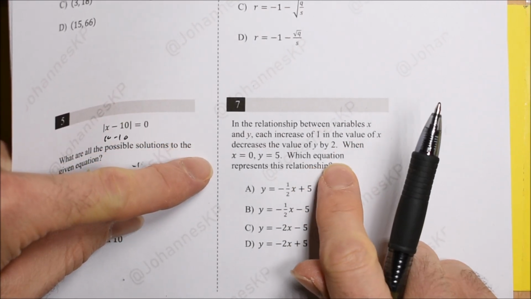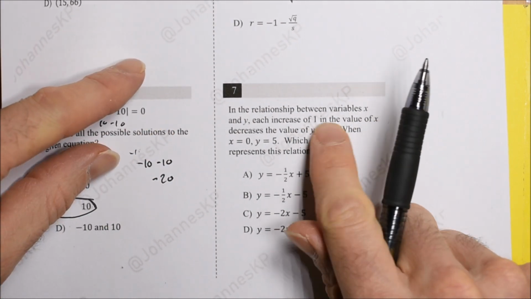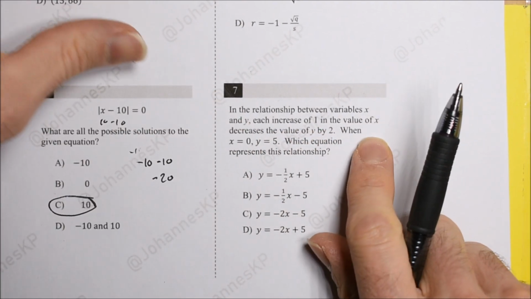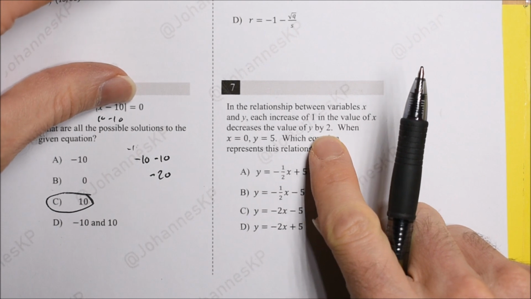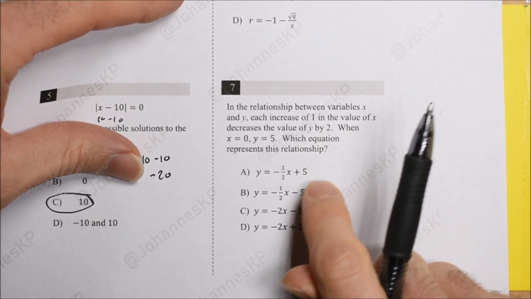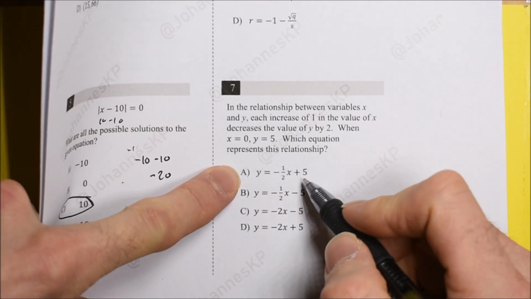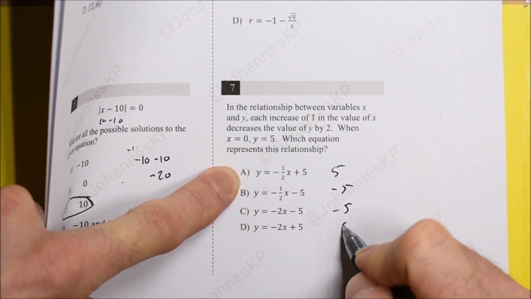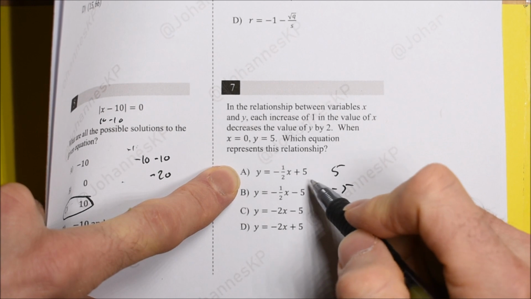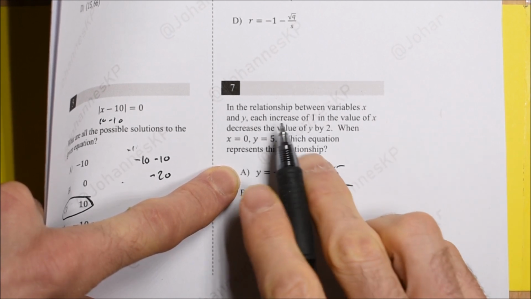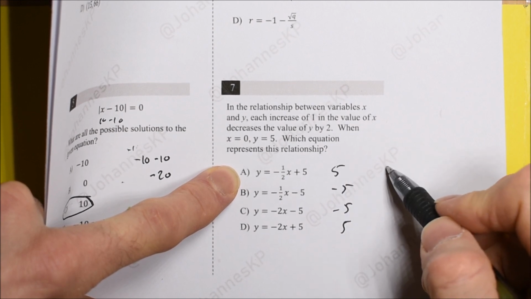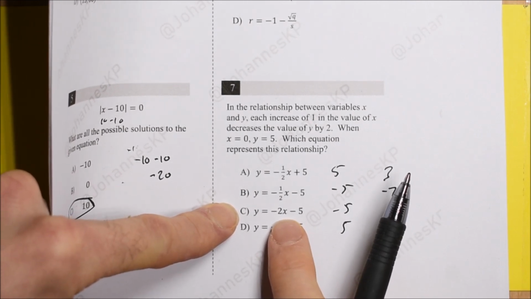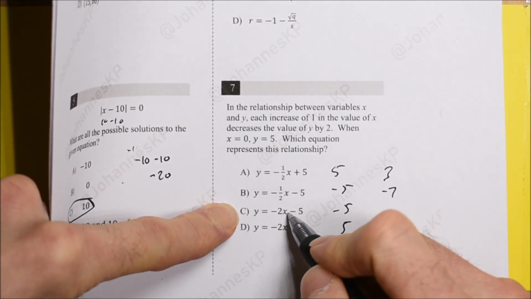What's the question? Which equation represents this relationship? Okay, x and y. Each increase of 1 in the value of x decreases the value of y by 2. So we're just going to go 0. So this starts out as 5, this starts out as -5. And you go up to 1. It doesn't increase it by 2, which decreases it by 2. So we need to get 3 here, we need to get -7 there. So it's got to be down here. Yeah. So throw 1 in there, and you're going to go -5 minus, yeah, it's that one.